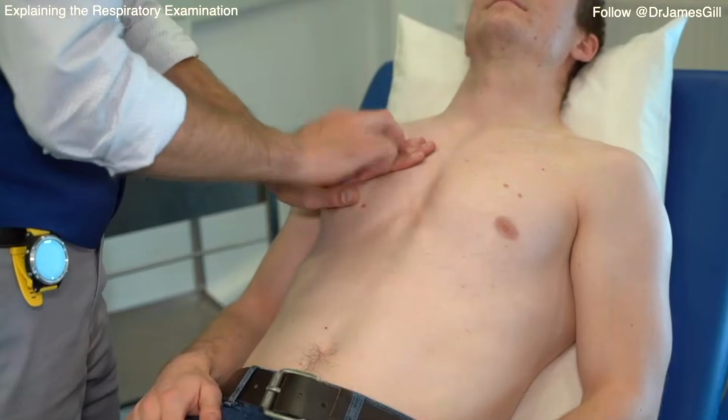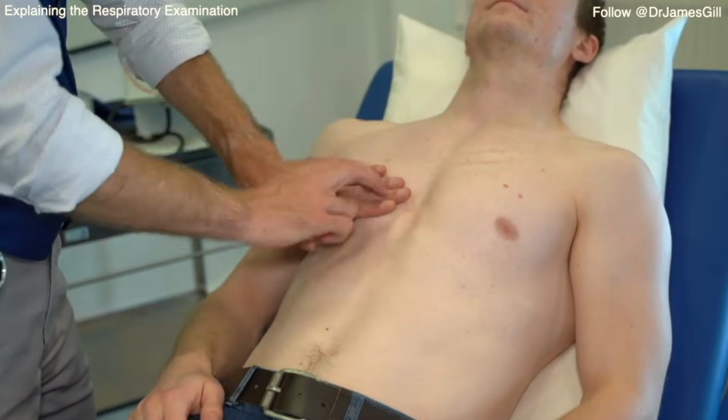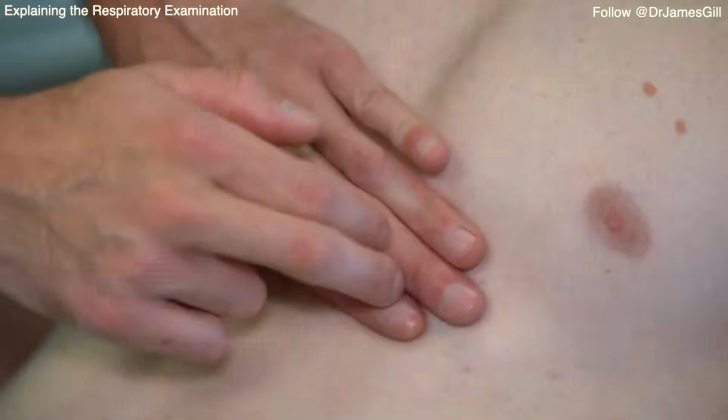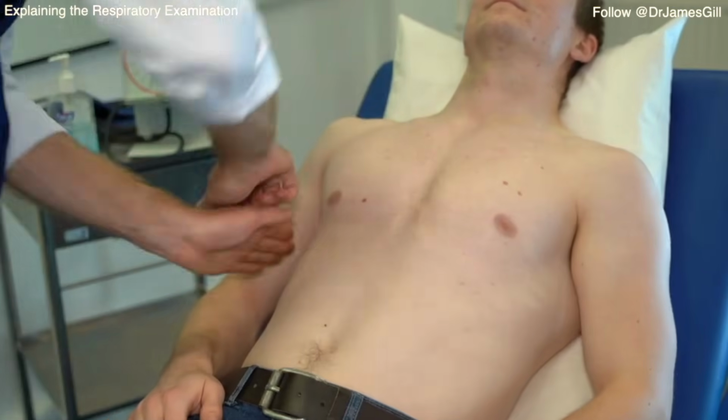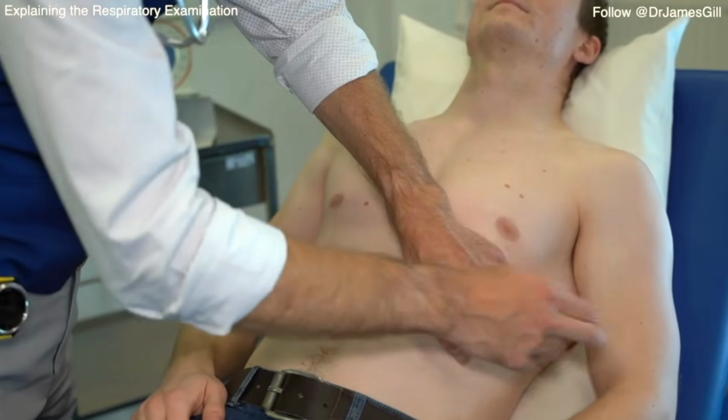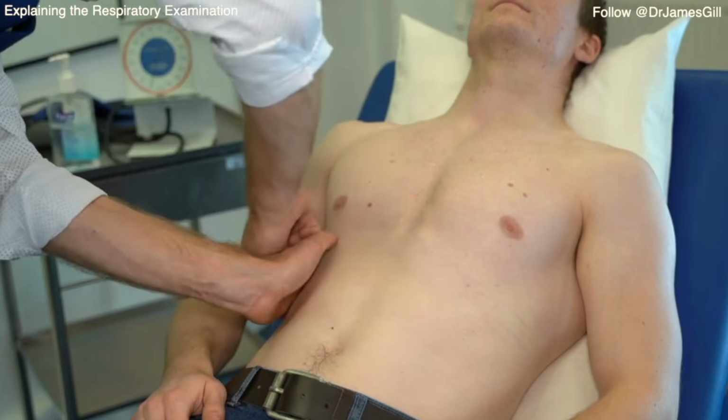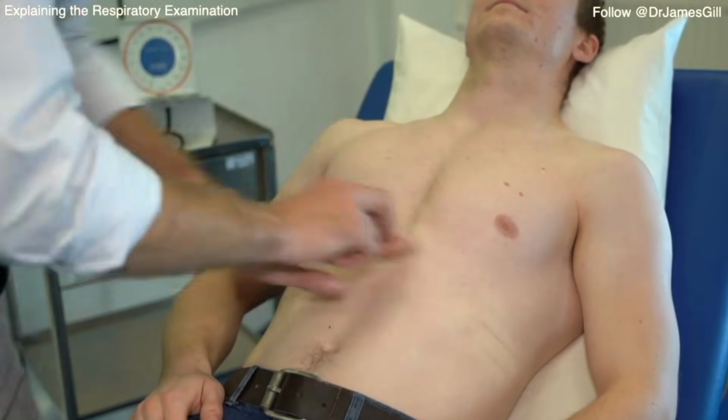If we've got a consolidation, a collapse, or an effusion, then when we percuss over this area of the chest, we'll hear a reduced sound coming through. This may be described as a dullness. Conversely, over normal lung spaces, we'd expect to hear a resonant sound when percussing. And finally, over a pneumothorax, we'd expect to find a hyperresonant sound.